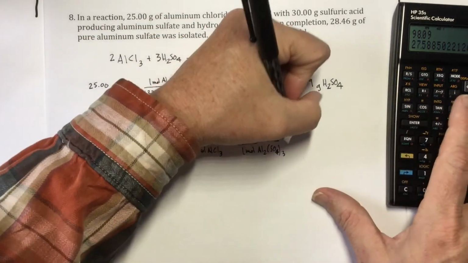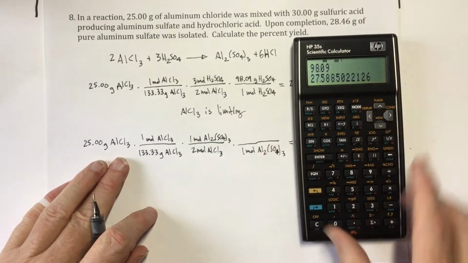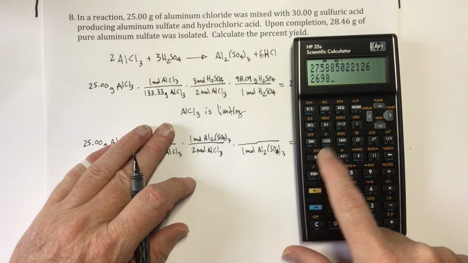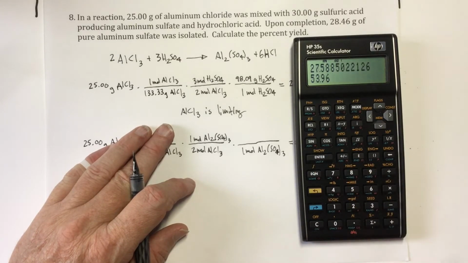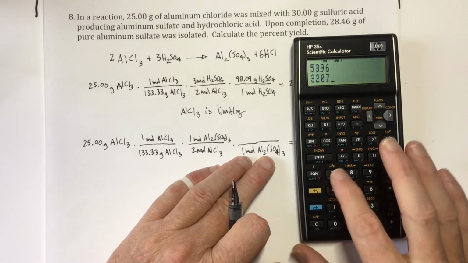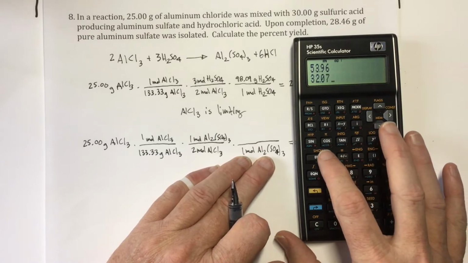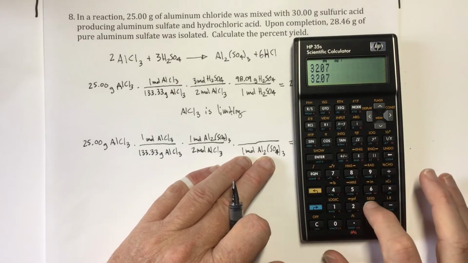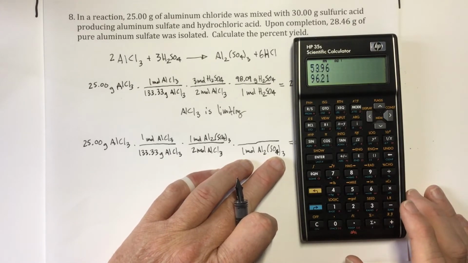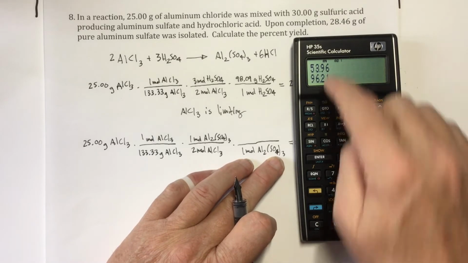Al2(SO4)3. What is the atomic mass of aluminum sulfate? I don't know, but aluminum is 26.98. I have 2 of those, times. Sulfur is 32.07. I have 3 of those, times. I have 12 oxygens. 12 times, oh, let me add these 2 first.